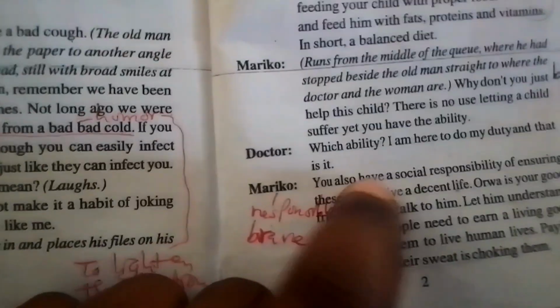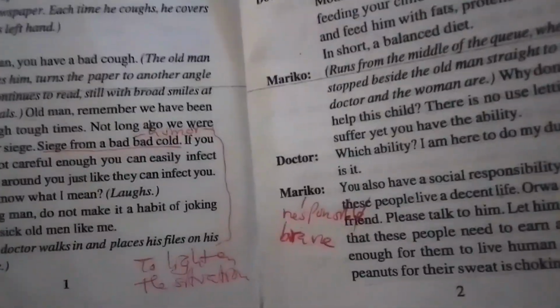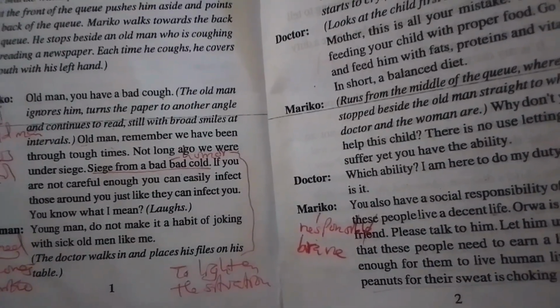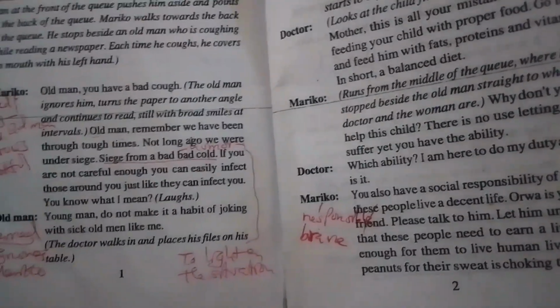The doctor also says, "I am here to do my duty," and that is it. So there is also a theme of duty versus responsibility. You can see that is his social responsibility, but he says that is his duty.